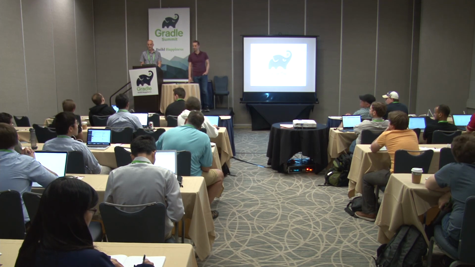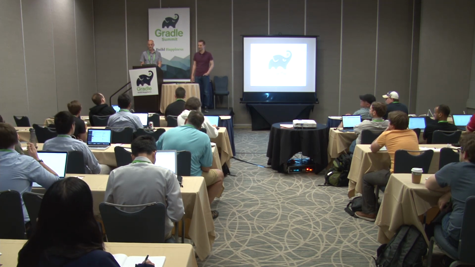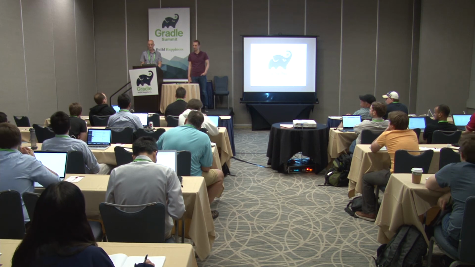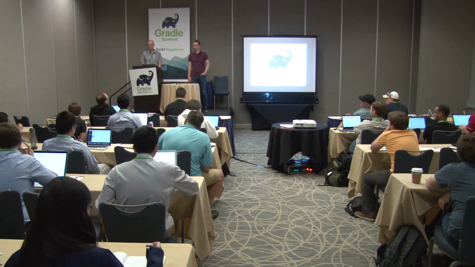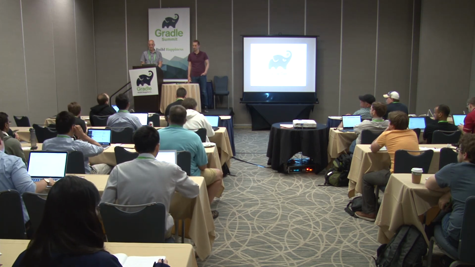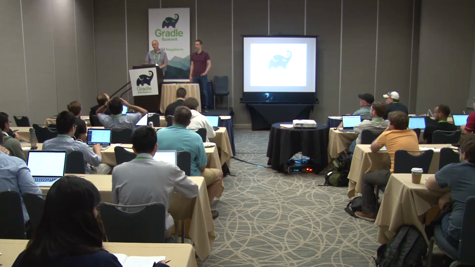Actually, stupid question. Is there any planned integration of the Gradle parts with CDT? No concrete plans. I mean, the question comes up repeatedly, and we could do it, but in terms of priorities, I don't think it will, in the near future, get a high priority.